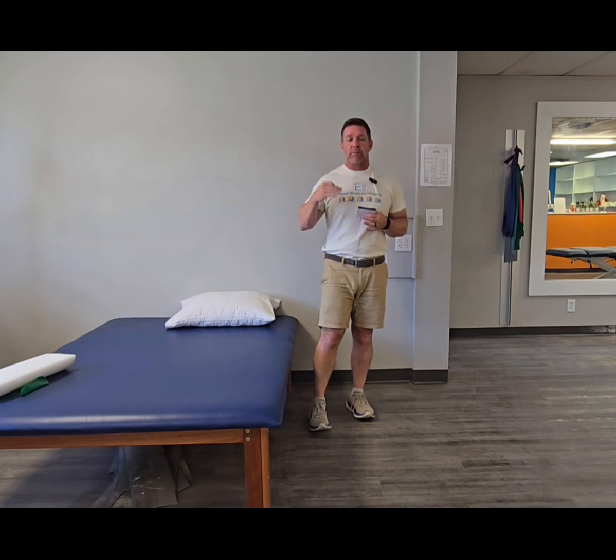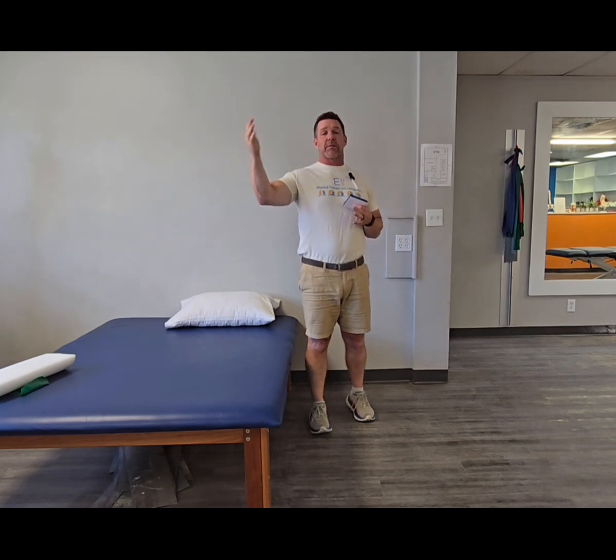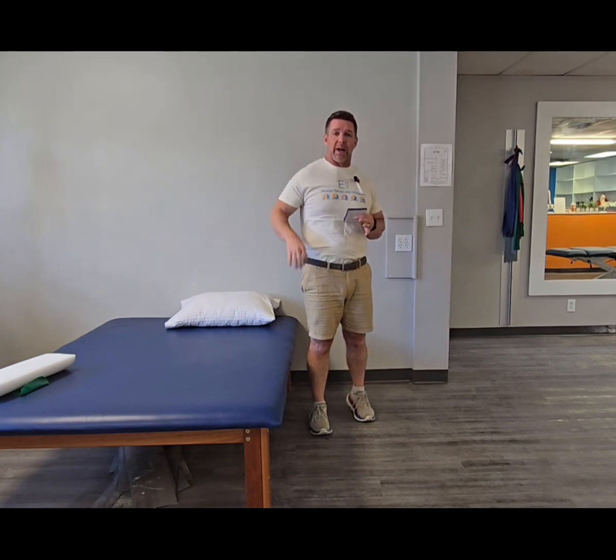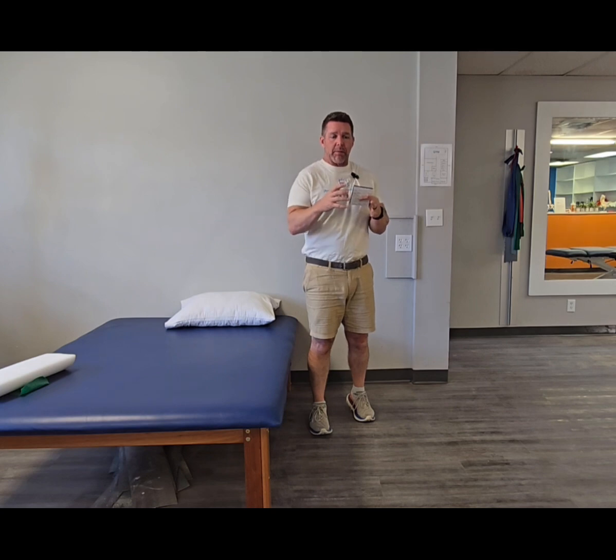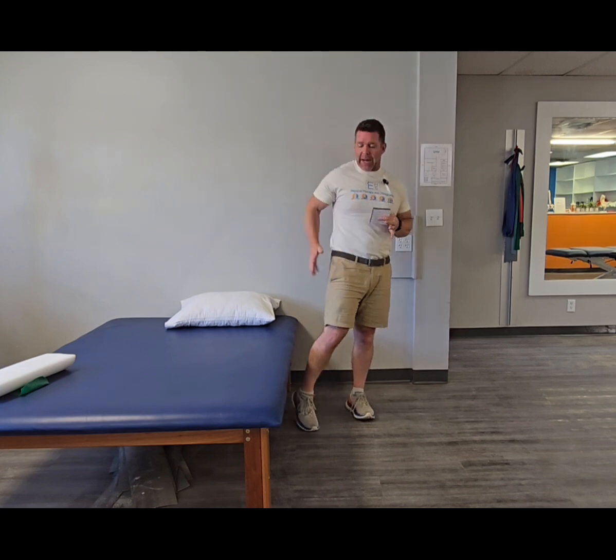Okay, that pain pattern is almost never a muscle problem. It's more likely, or the vast majority of the time, a disc problem in the lower back. So very much a joint problem in the lower back that's referring pain out to that area.